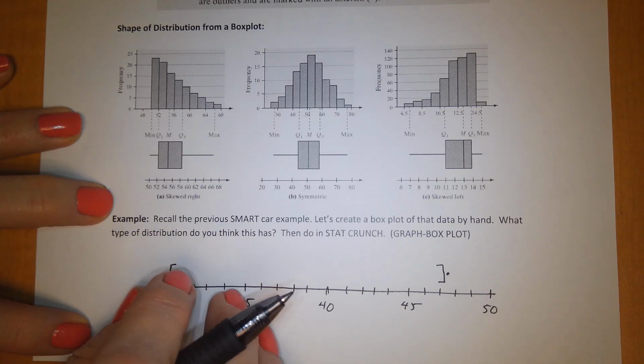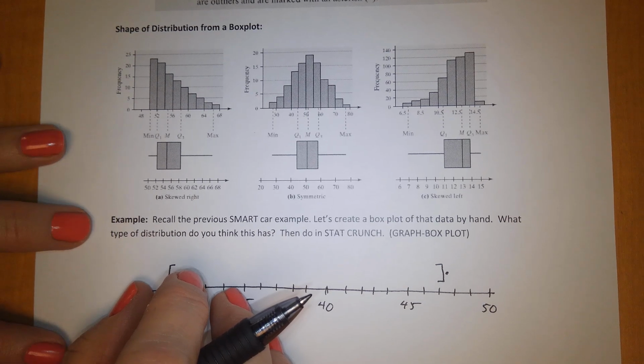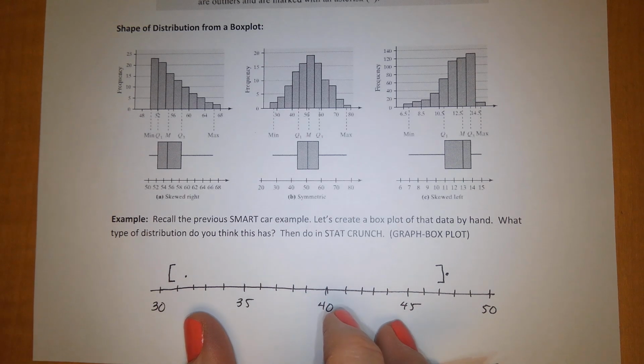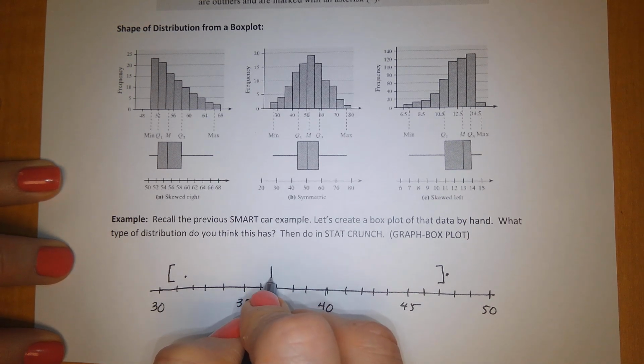Okay. Then what we do is we draw our lines. So we're going to draw a line from where the first quarter and median and third quarter goes. We have Q1 was equal to 36.85. So 36.85, this is Q1.